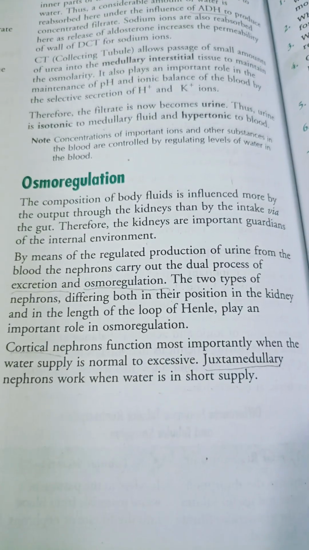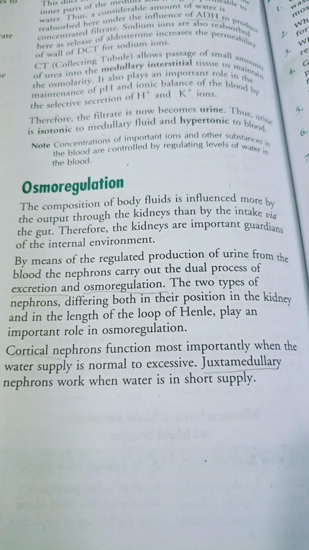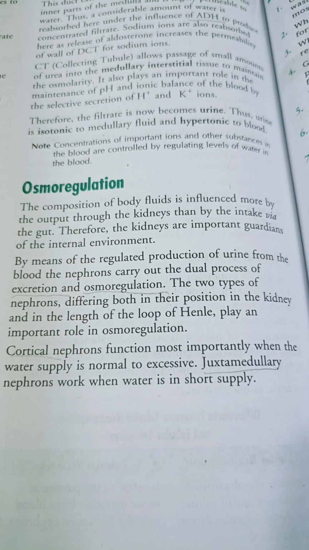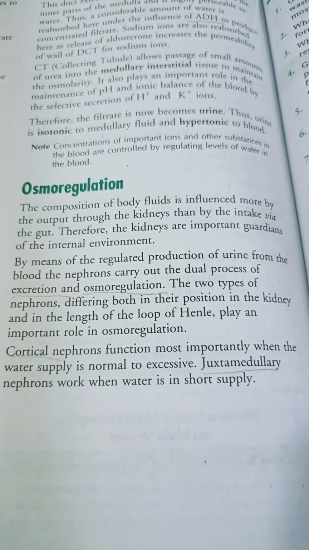In summer, do you go more for urination, or in winter do you go more for urination? When do you drink more water, in summer or in winter? Think.